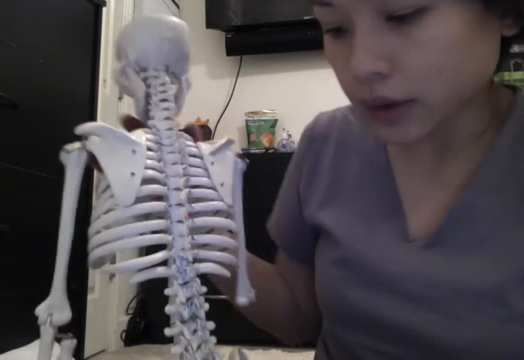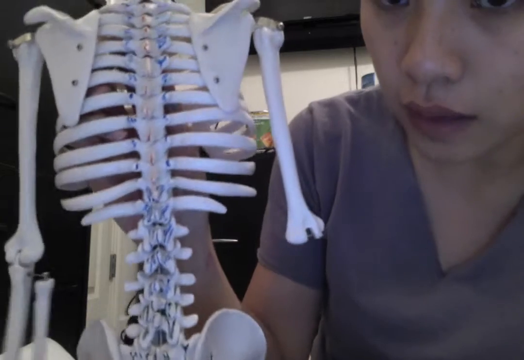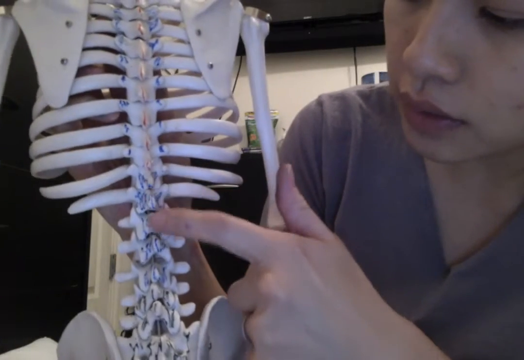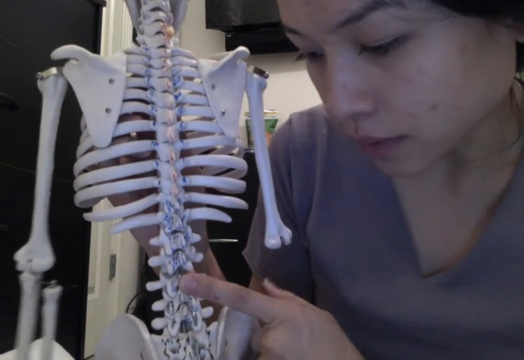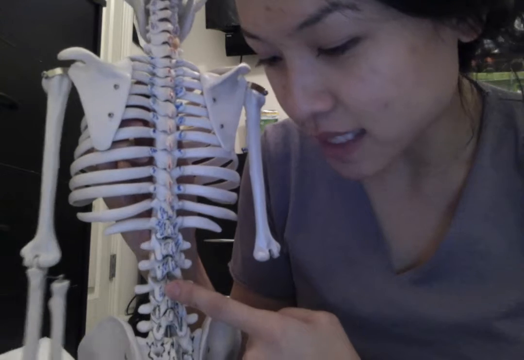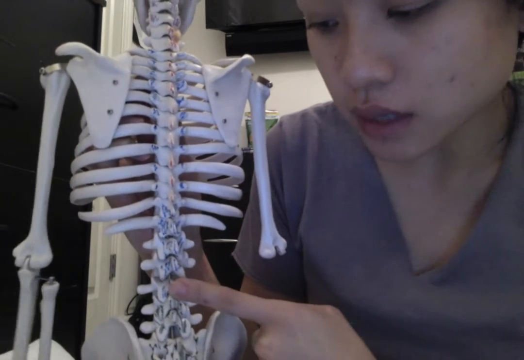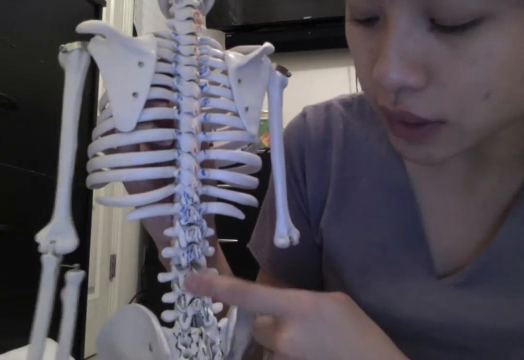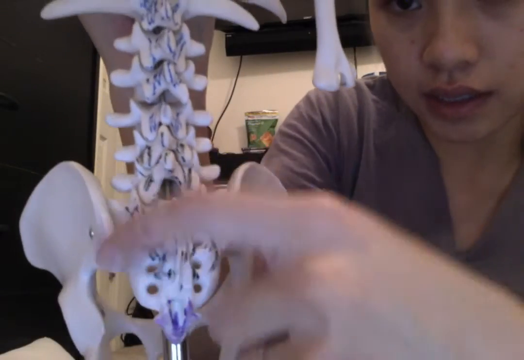The lumbar vertebrae, again, we have 5 lumbar vertebrae: 1, 2, 3, 4, 5. These are the lumbar vertebrae. The sacrum is composed of 5 sacral bones fused together, which is this area right here.